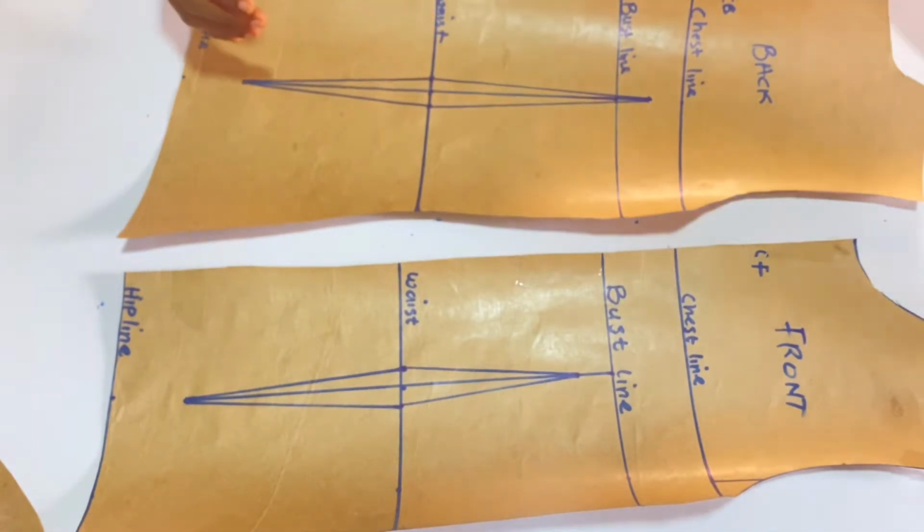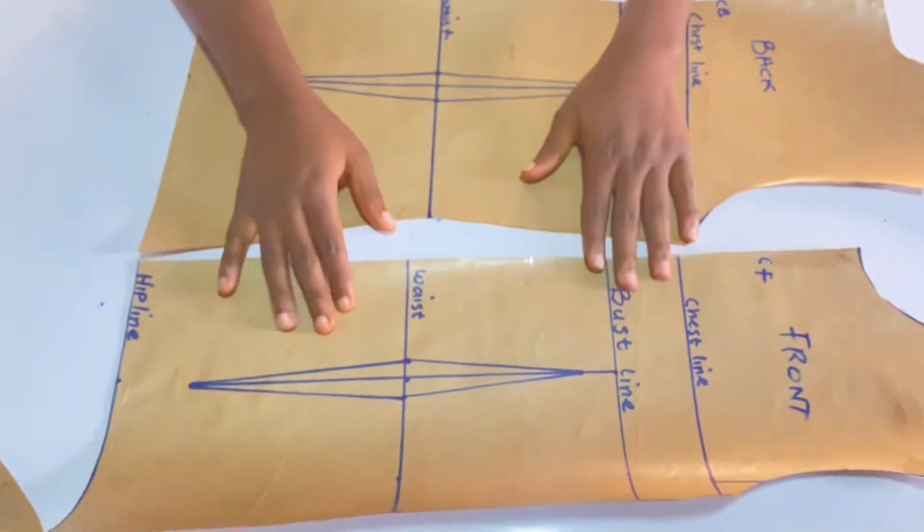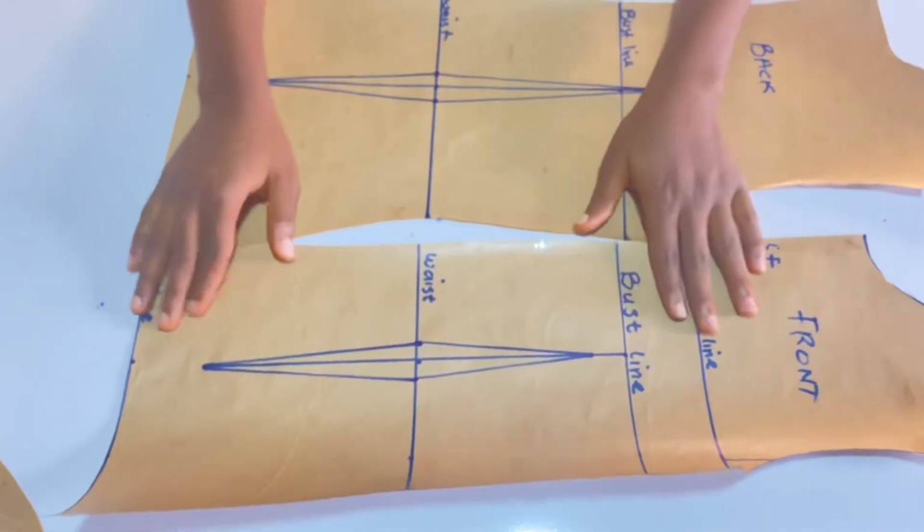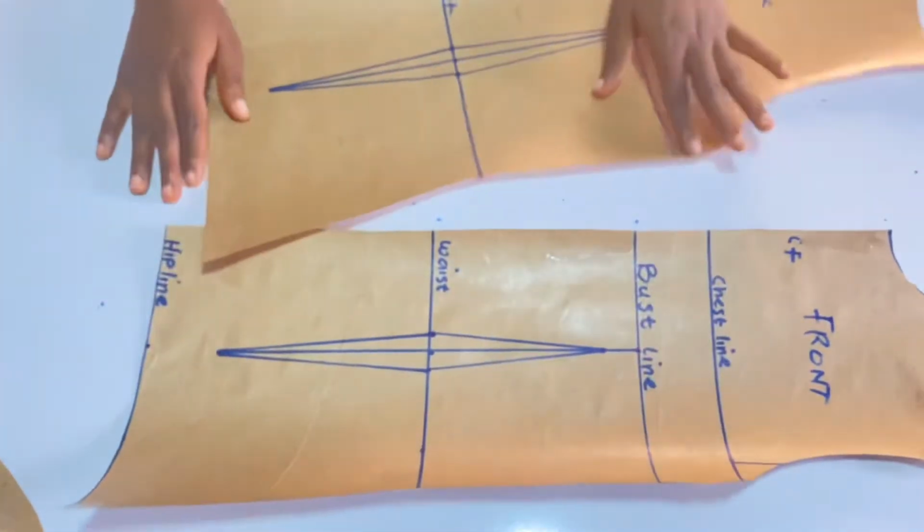So on today's episode, I'm going to be showing you guys how to draft a basic bodice pattern. So without further ado, let's get right into the video.